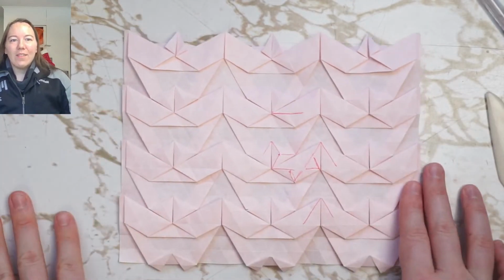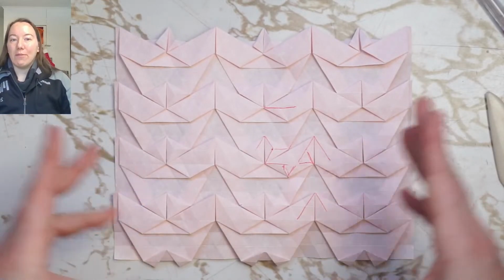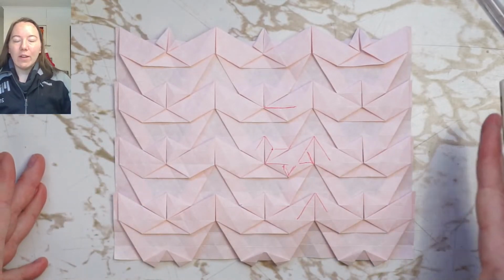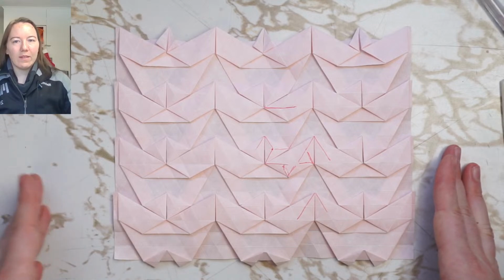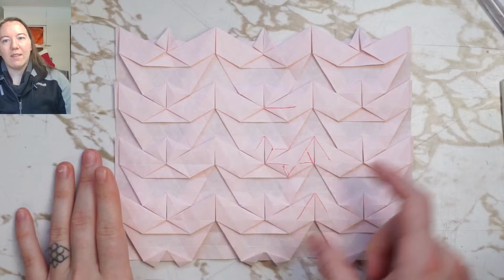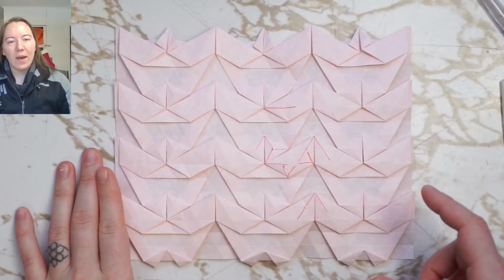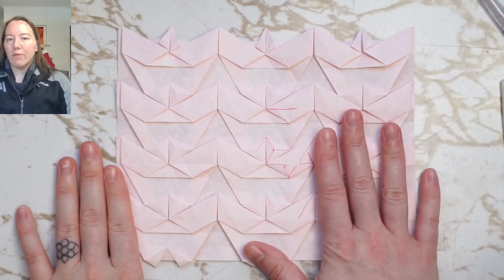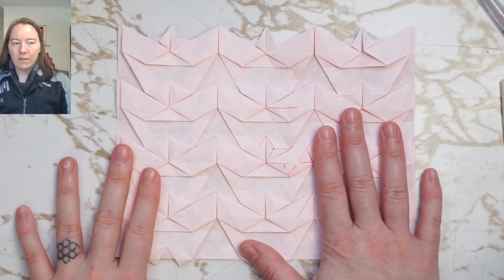So there's all kinds of patterns that can be folded this way, and very few of them have been explored. It's not something that I tend to focus on because I really like the hexagonal symmetry patterns, but these are really great for practicing twists.